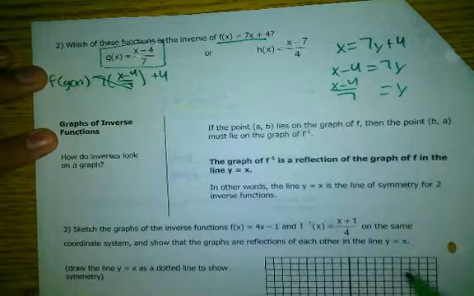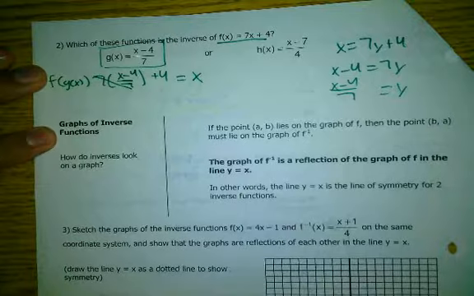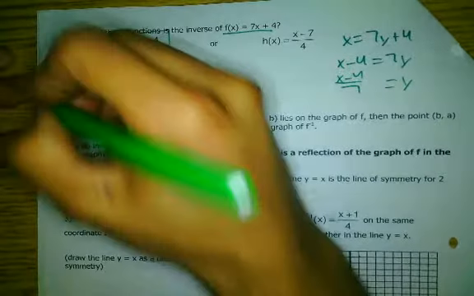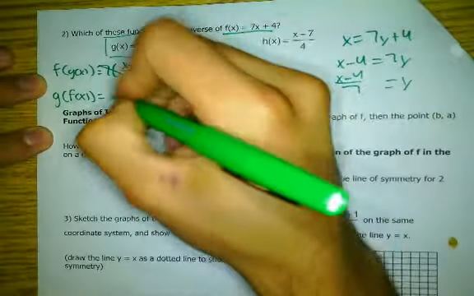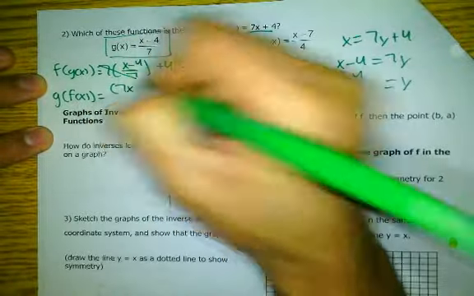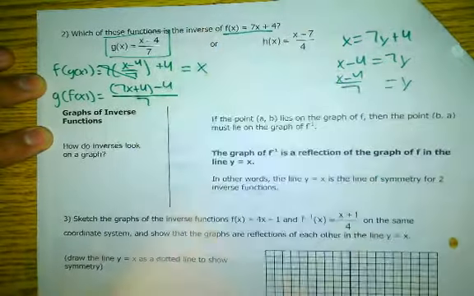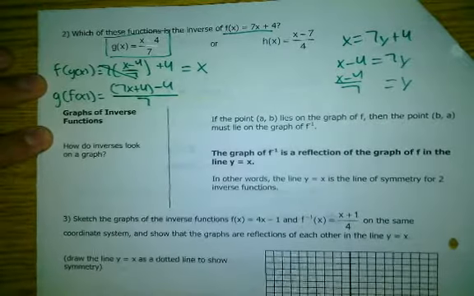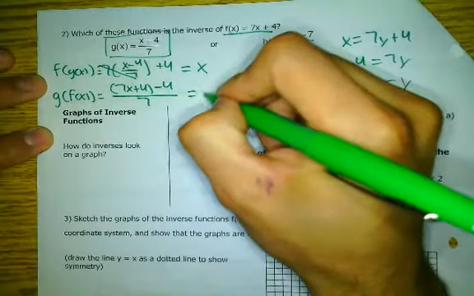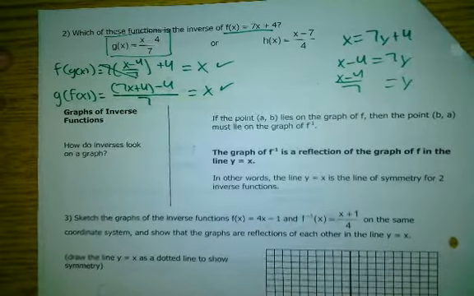So g of f of x will be, in this case, 7x plus 4 in parentheses minus 4, all over 7. Agreed? Well, I know that 4 minus 4 is 0, and then I would have 7x over 7, which simplifies to x. That has to be on your paper. Otherwise, I will not give you credit for that problem. Okay? If that problem is worth 4 points, you would only get 2 points if you only did this step right here. Okay? Alright. Questions before we move on into how to do this graphically.